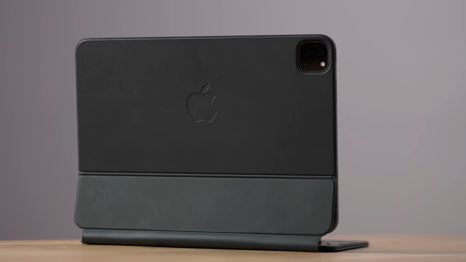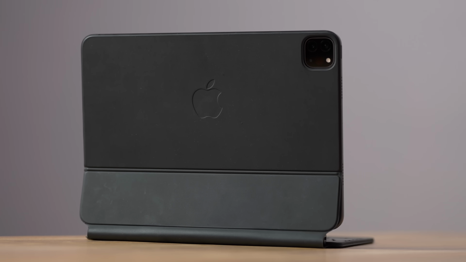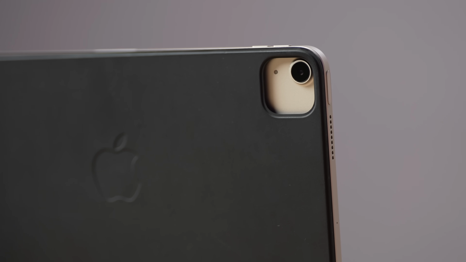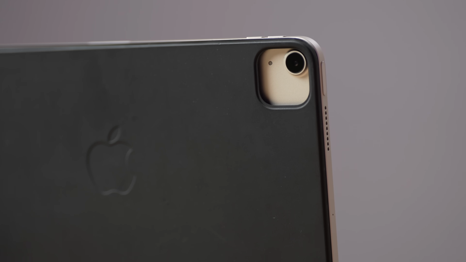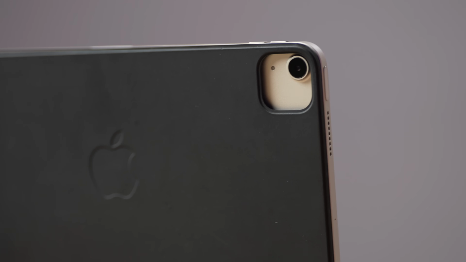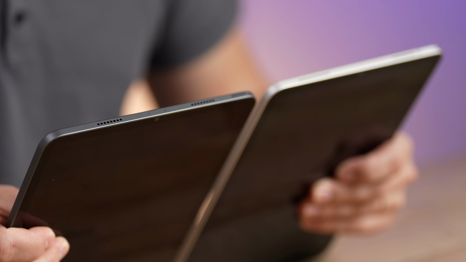Now, this is actually a big deal to me because if you're using the Magic Keyboard case, the iPad Pro's square bump fits it perfectly, but of course on the iPad Air, when you hook it up to that case, you have the little gap there and it doesn't look as clean, but that's not that big of a deal. And now moving over to the top side, we see a couple of differences.